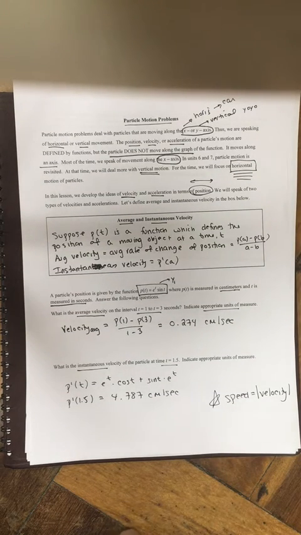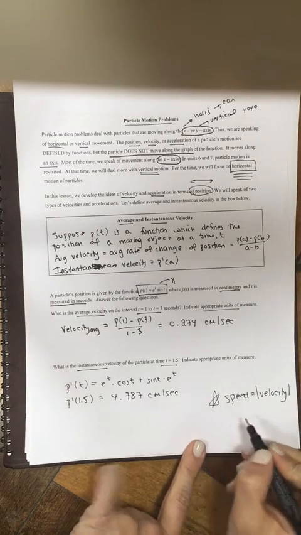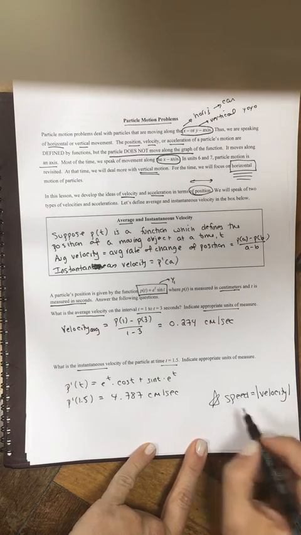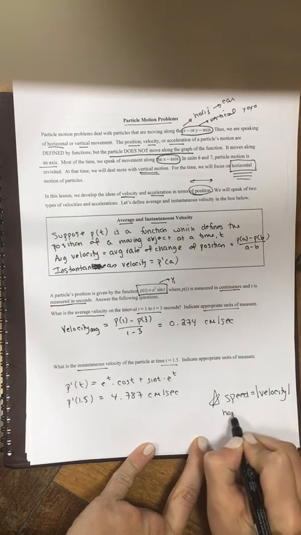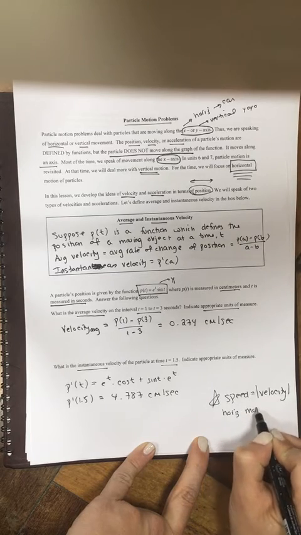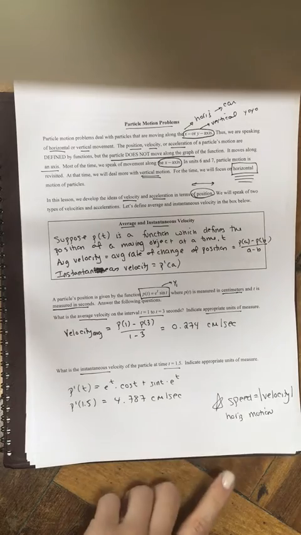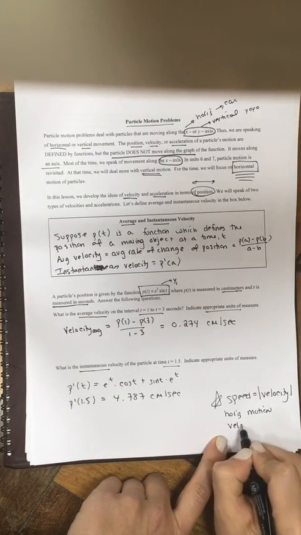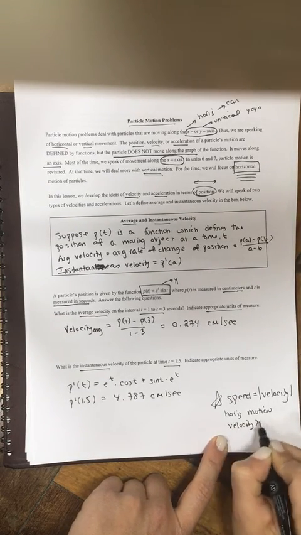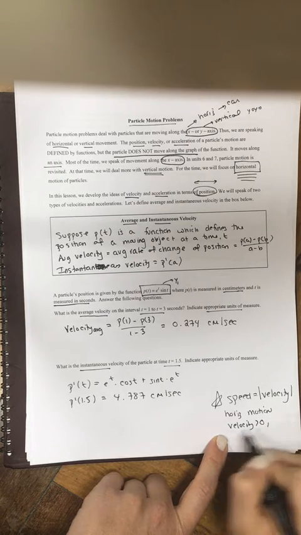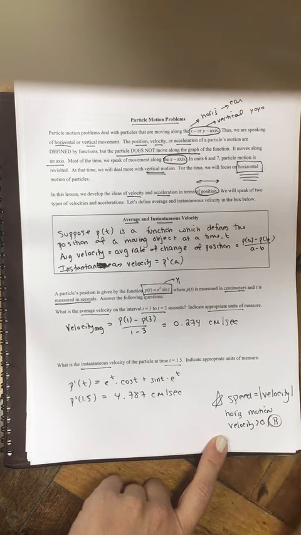So if we're talking about horizontal motion, that's what we're focusing on now, only horizontal, left and right, not up and down, if the velocity of some function is greater than 0, it's positive. That means we're moving to the right.